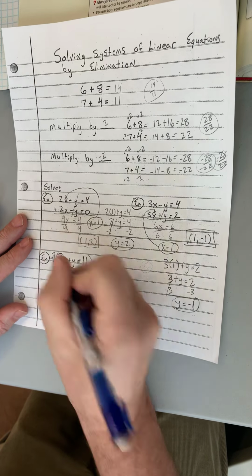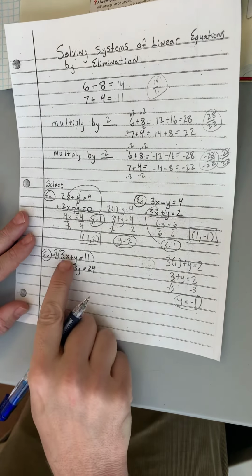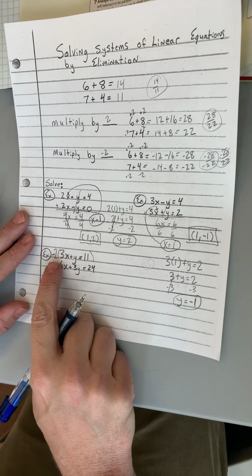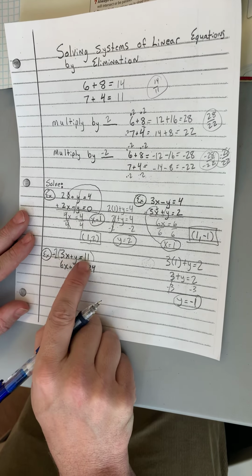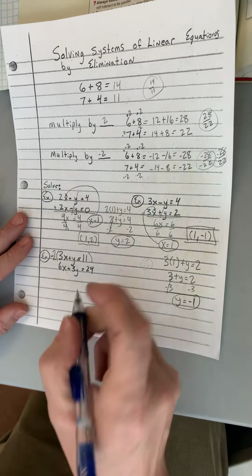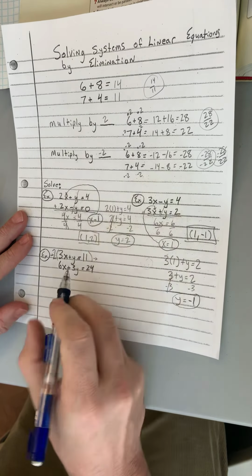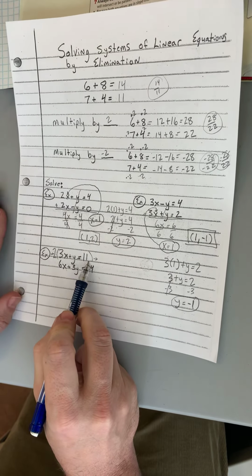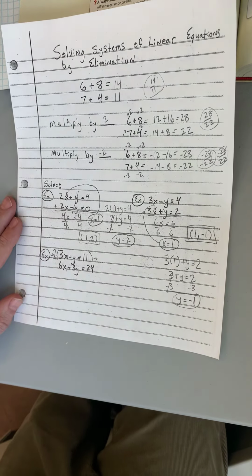I want to multiply this whole equation by negative 2. And by multiplying every single term by negative 2, I do not change the value.